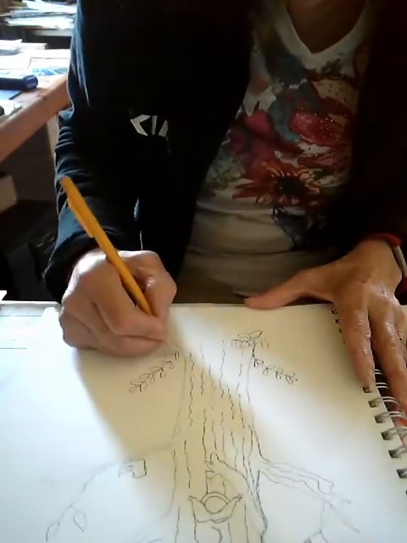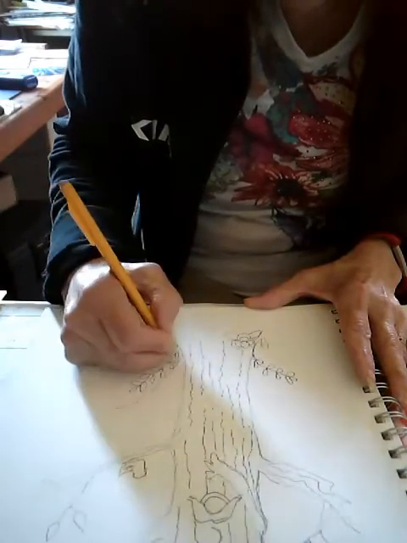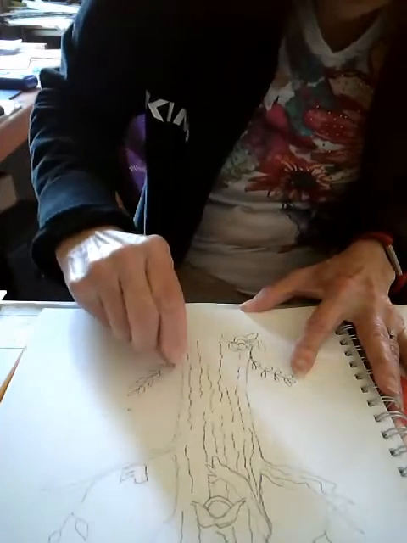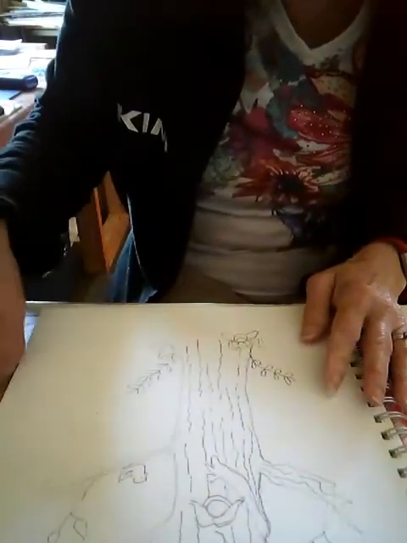I think this needs to have another one over here. Not there because it's going to run into everything. I do try to space my things so it's easier to color.